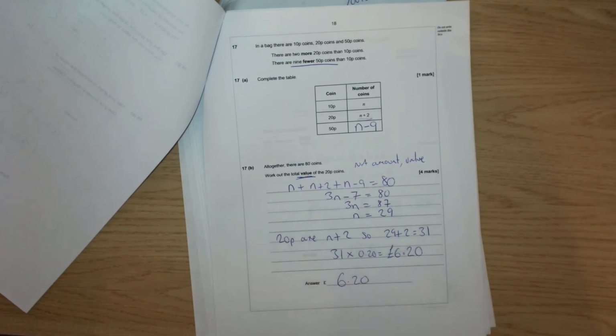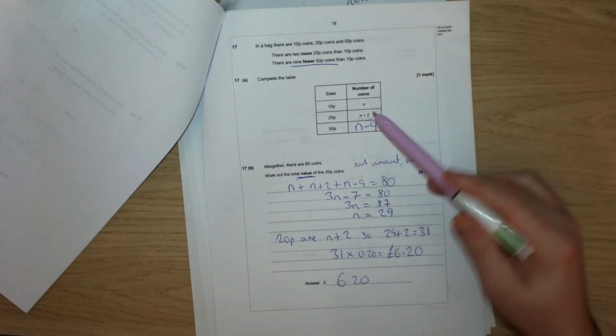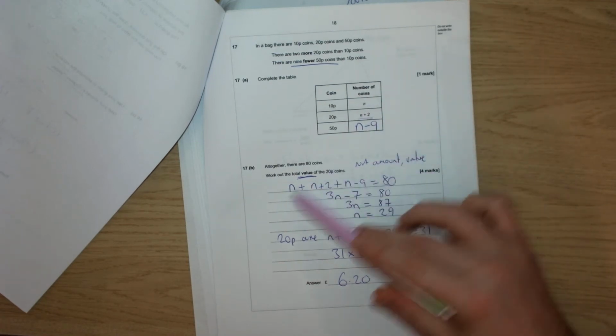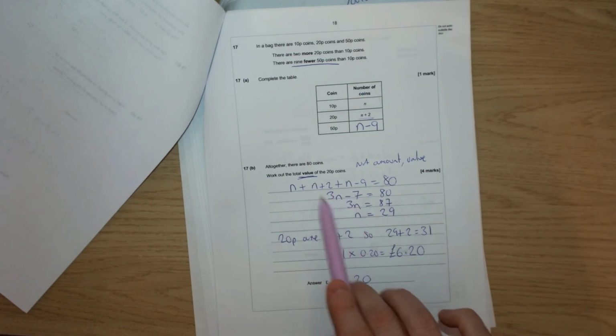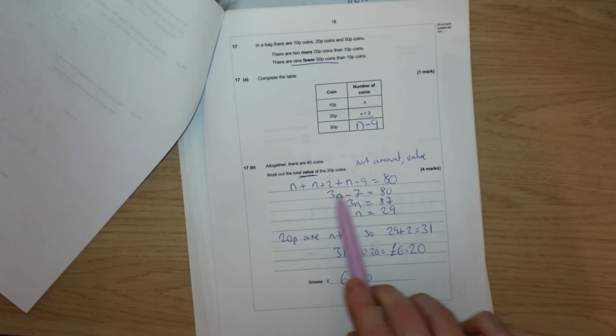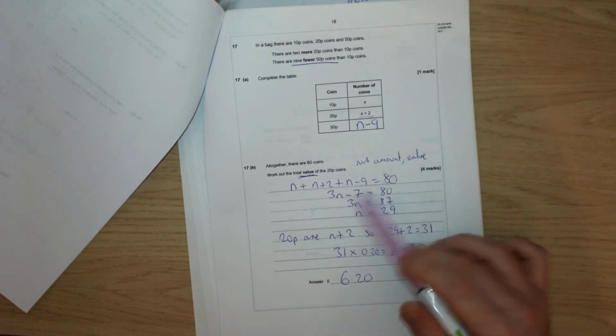The word value is important in a bit. So if I add all this together, n plus 2 plus n minus 9. If I simplify that, n and n is 3n. 2 subtract 9 is subtract 7. So I've got 3n take away 7 equals 80. I'm then going to solve it.